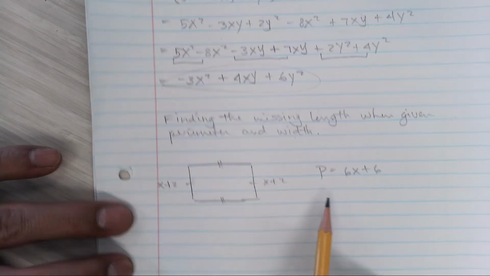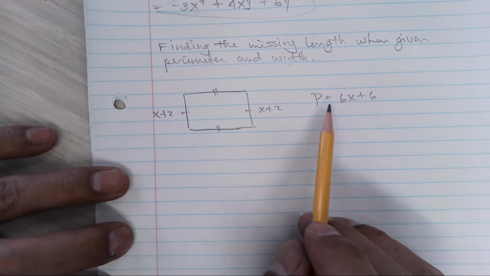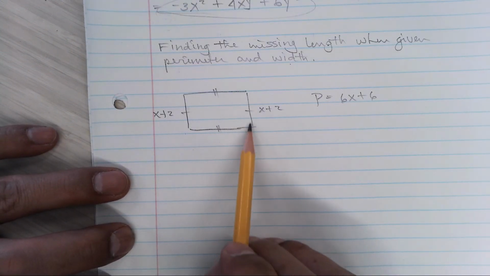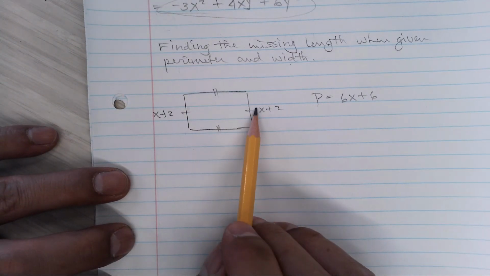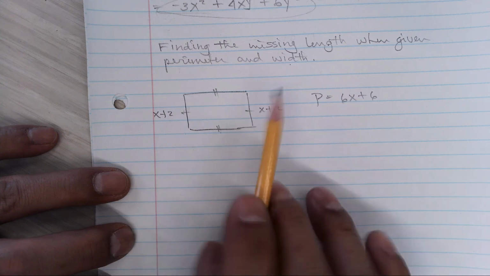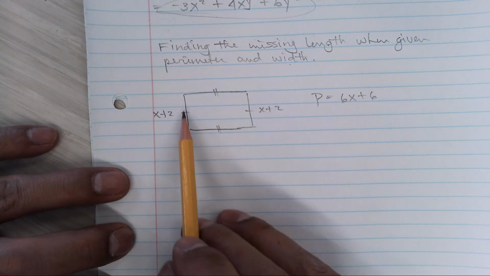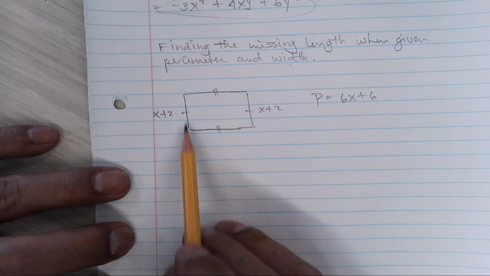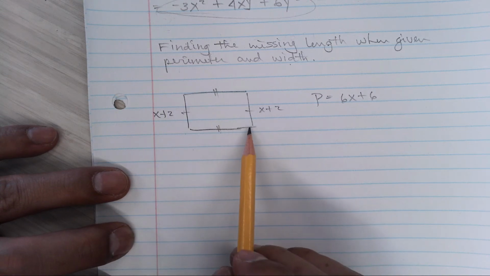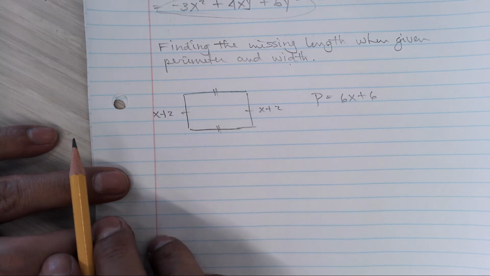Okay, so just as a reminder, a perimeter is actually adding up all these sides, yes? This plus this plus this plus. Don't get it confused with area. This is perimeter, okay? So right now this is this side plus that side plus this side plus that side. Well, what are we going to do here?